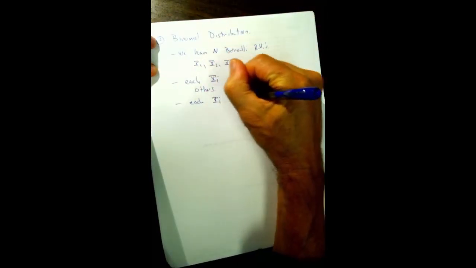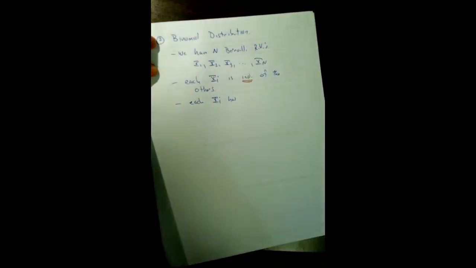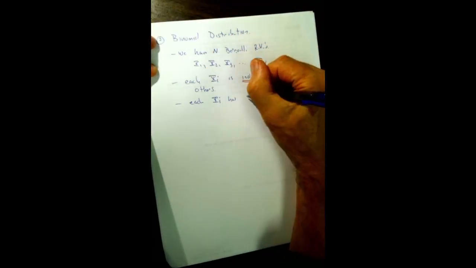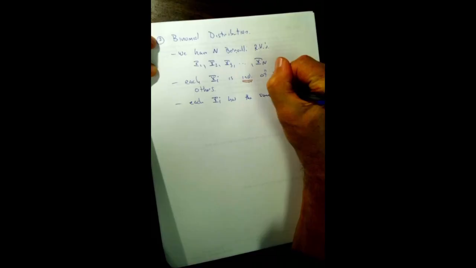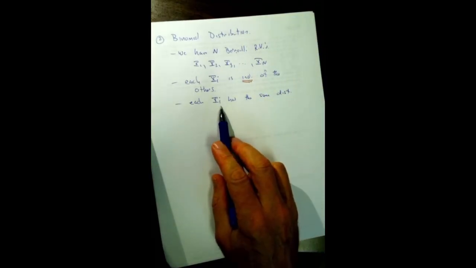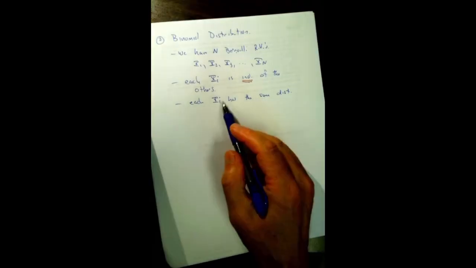Okay, getting back to the binomial distribution, each of these individual Bernoulli random variables has the same distribution. So each individual one has a probability p of being 1 and a probability 1 minus p of being 0, and p is the same for each and every one.